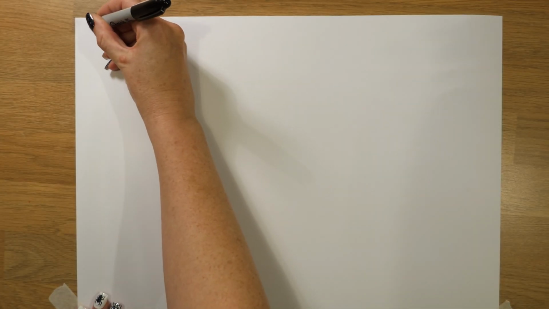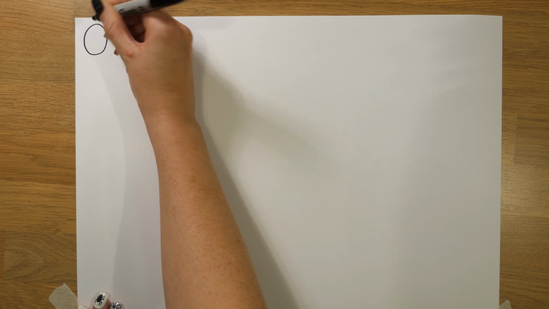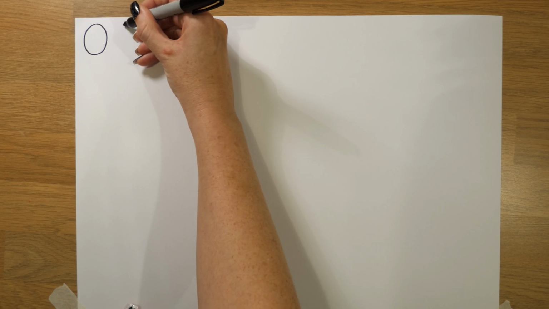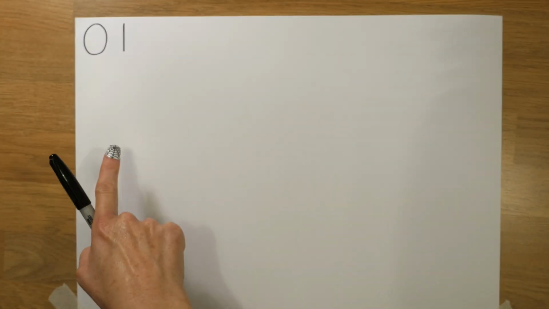So from 0, we're going to go round, a bit like a circle, and back up again. So it's a bit like a circle that's been squashed, and it's all made of curves. Now, the next number is number 1, it's the next biggest. So we're going to go in a straight line that goes down. Very easy, just one straight line, and it's for number 1.